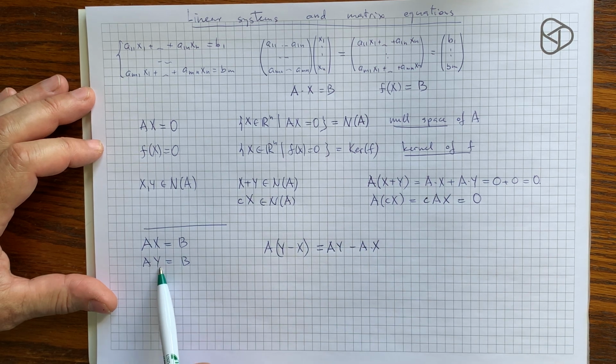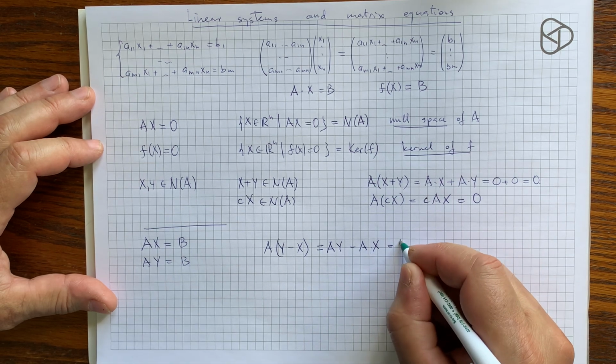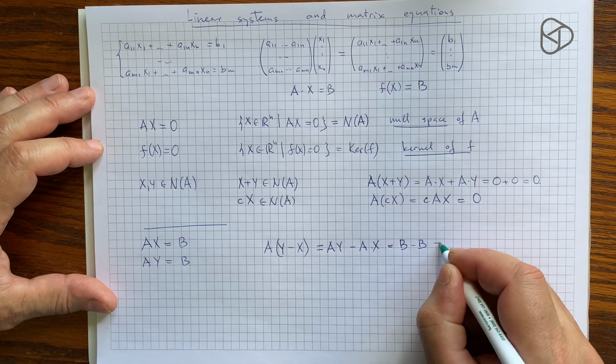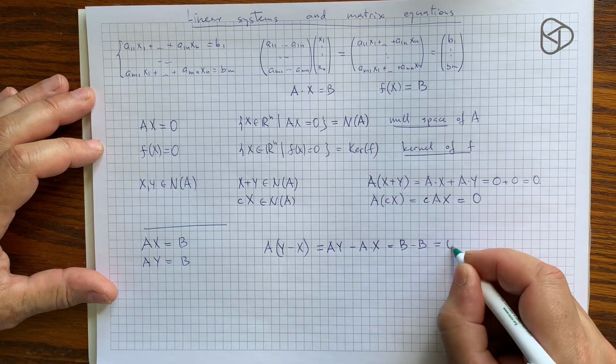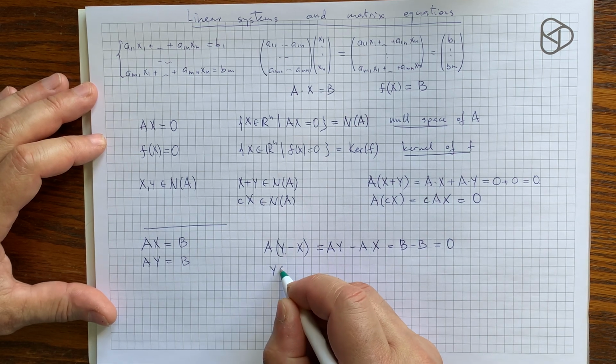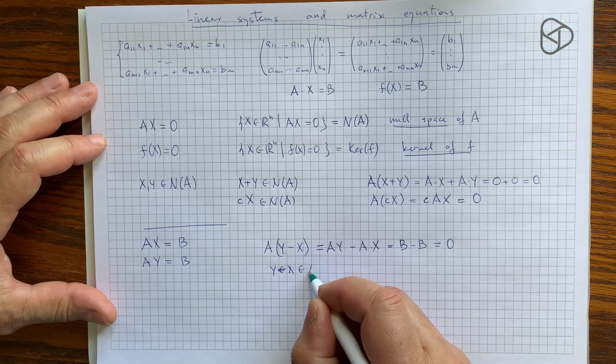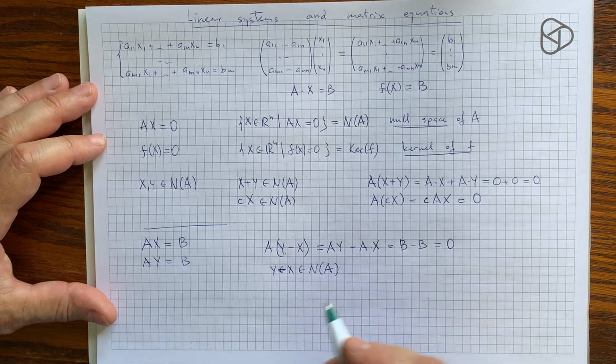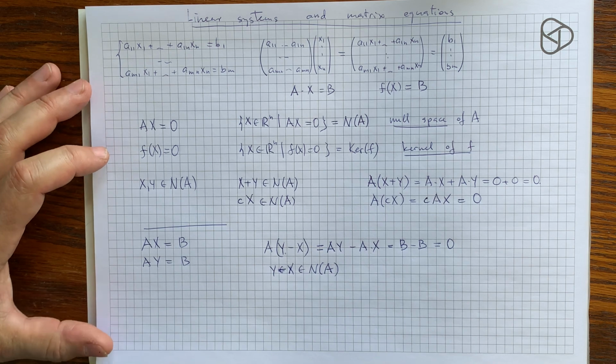And since x and y are both solutions, these two products are the same right hand side b. So we're subtracting the vector from itself. We end up with a zero vector. So y minus x is a solution of the homogeneous system, a vector in the null space.